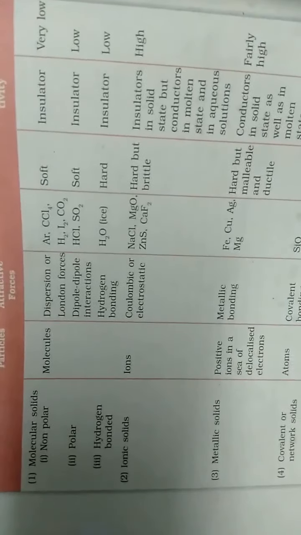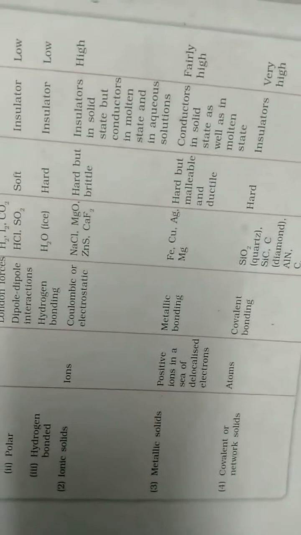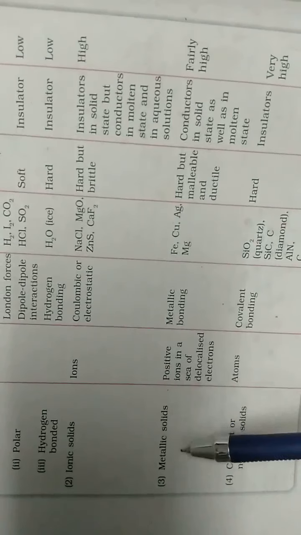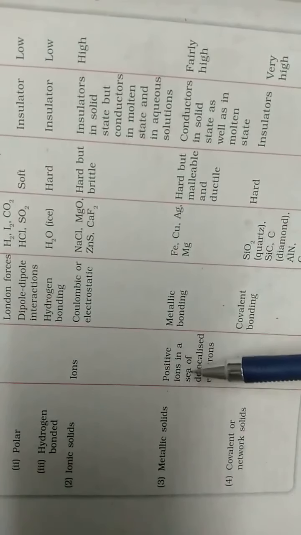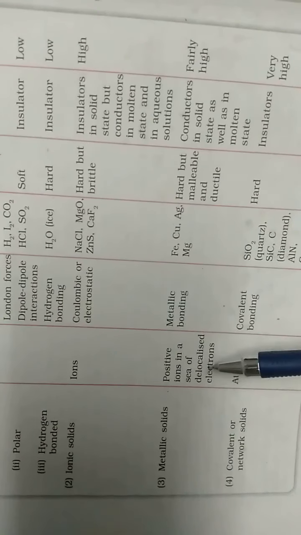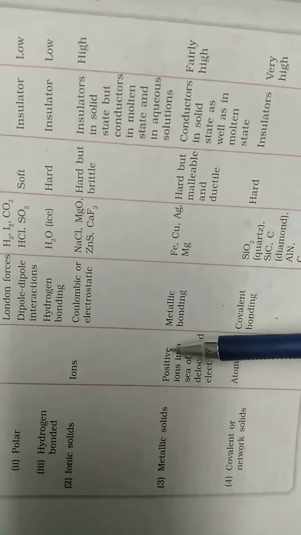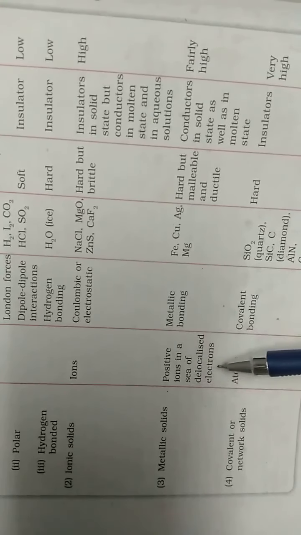So the third type of crystalline solid is metallic solid. In metallic solid, metal ions are present. Metallic solid में positively charged metal ions are present.